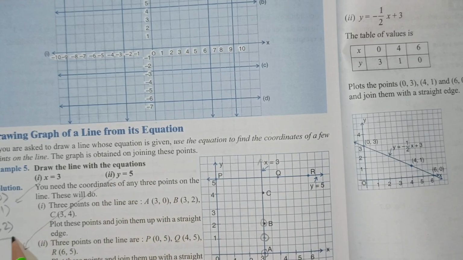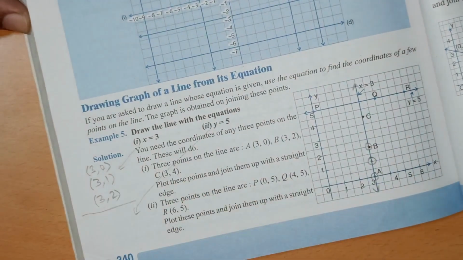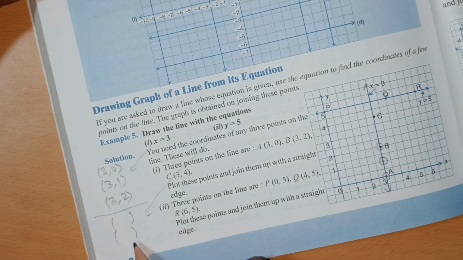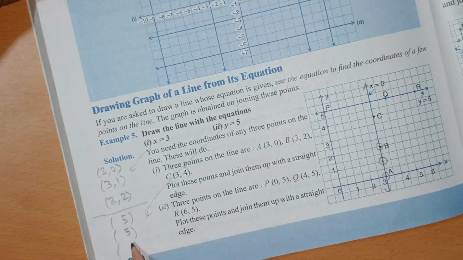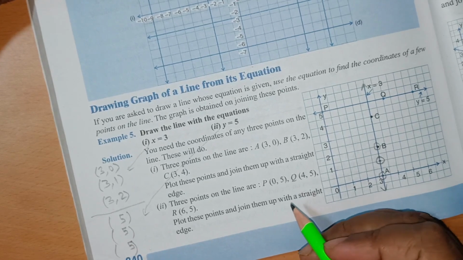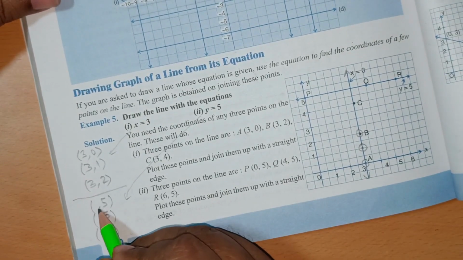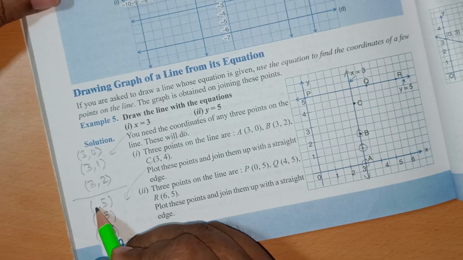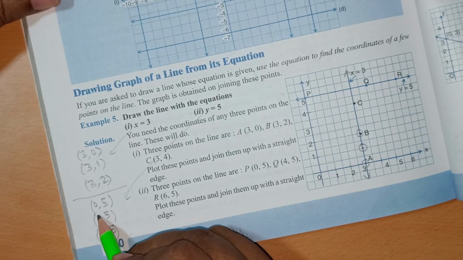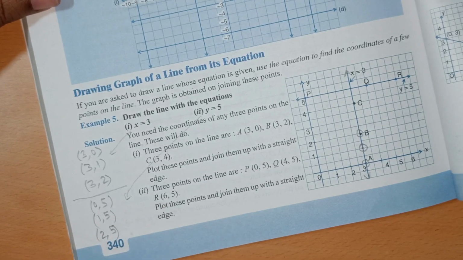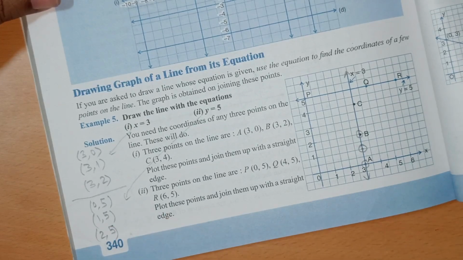Again, this time what you do is again 3 points. What will be the value of the ordinate? Y is 5 for each of the cases. Right? For each of them y is equal to 5. So what about the x? Let me choose simple. Say 0, 1, 2. Simplest one possible. Okay. So now let me plot this.